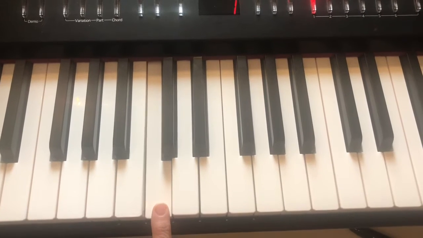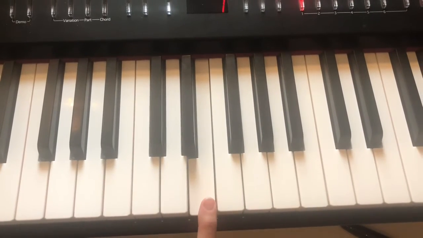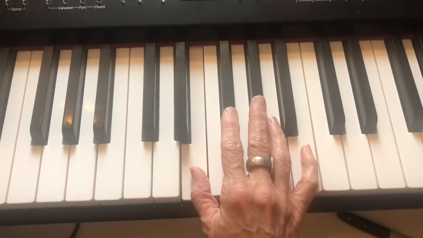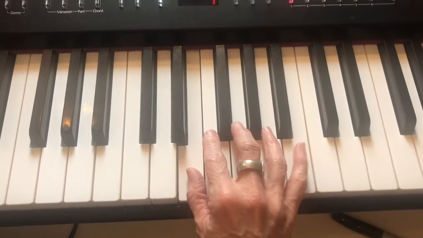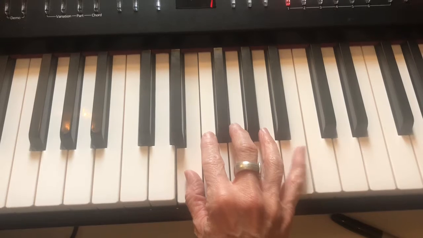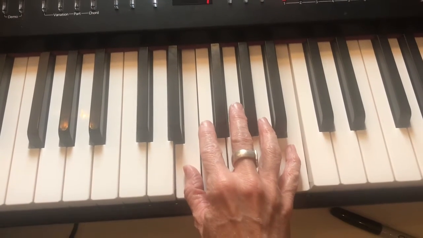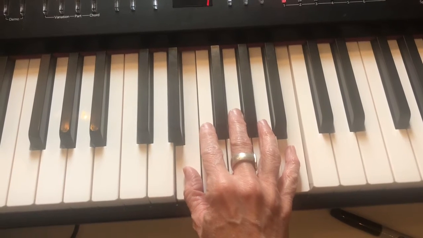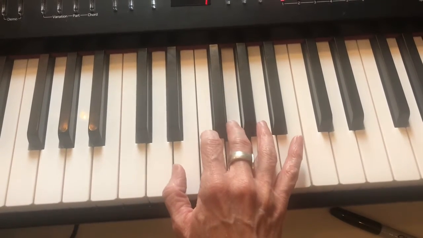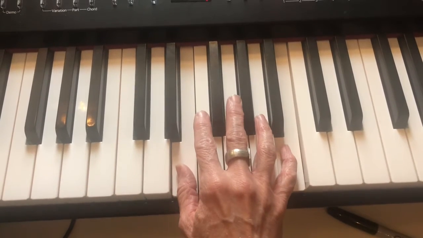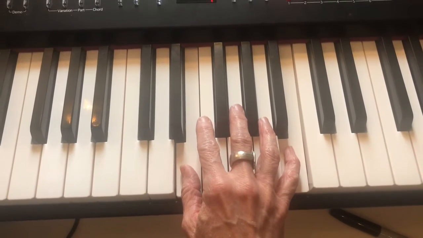We're going to go C, D, E. There's E. There's our thumb. Now, we're going to spread our hands out, and with our 5th finger, we're going to play a B. Just like that. So here's E, F, G, A, B. So those are the outside notes of our E major chord.